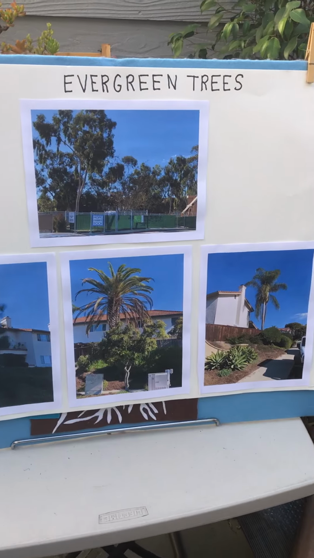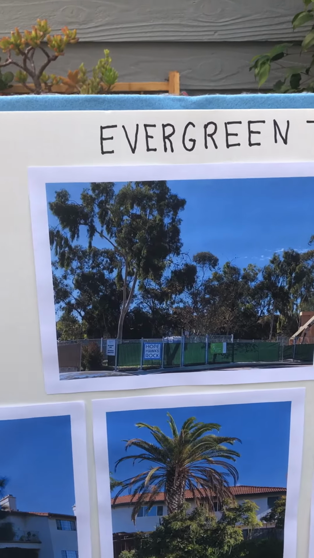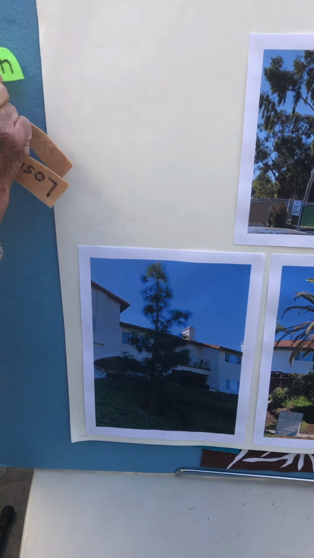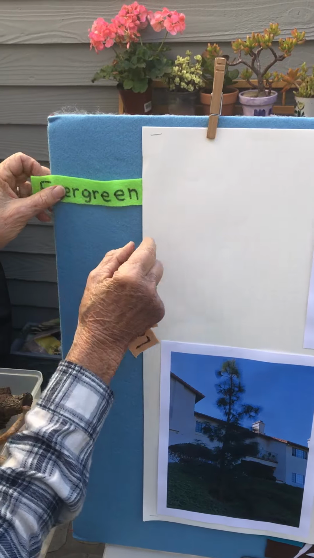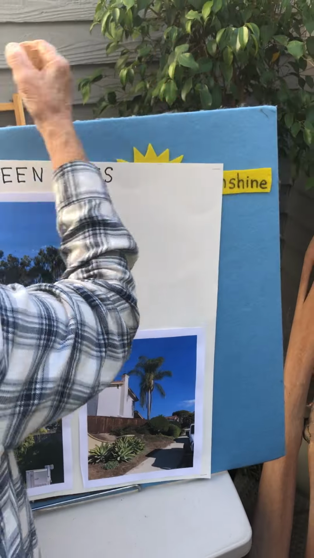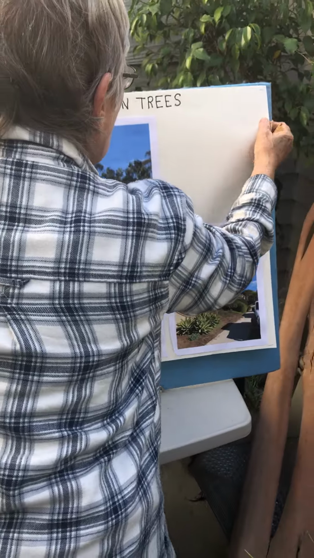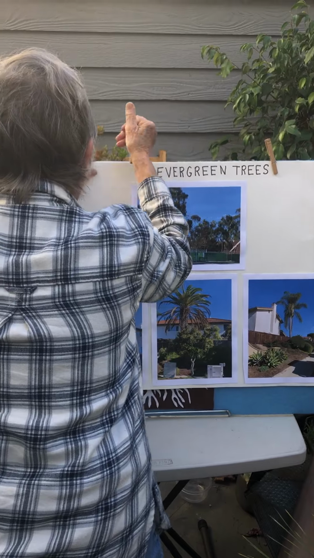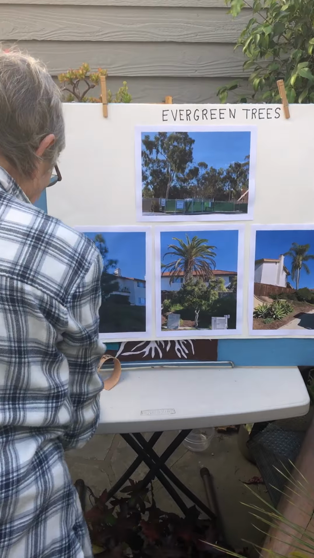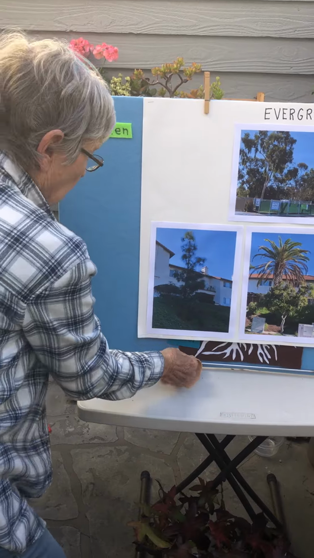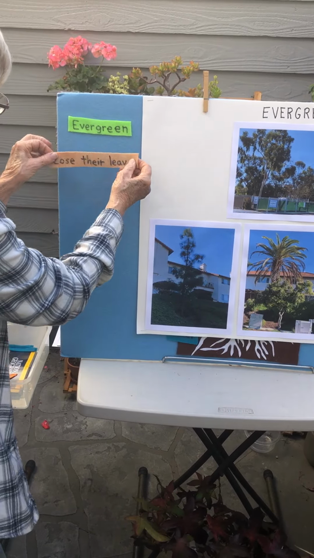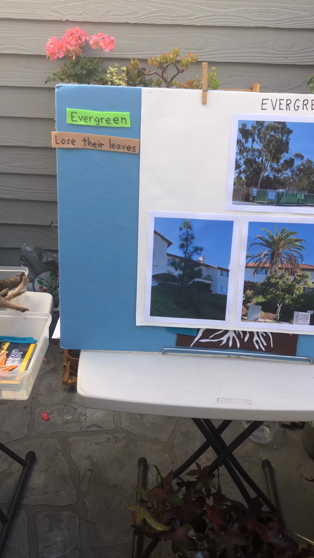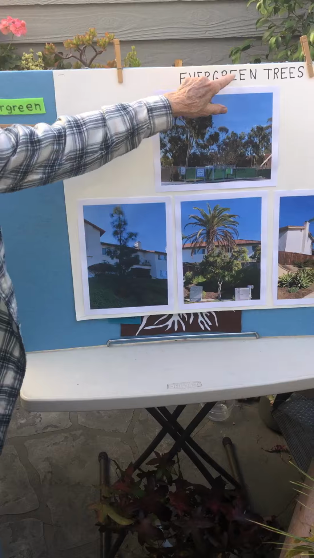And something I didn't tell you yet is that there are two kinds of trees. There are evergreen trees. Oh, I don't have this in the right place. I have to move it over. Okay, there are evergreen trees, and there are trees that lose their leaves in the fall and winter. Two kinds of trees. Well, when I first started walking, I saw evergreen trees, and it says evergreen trees here.